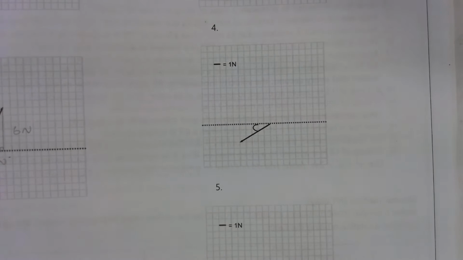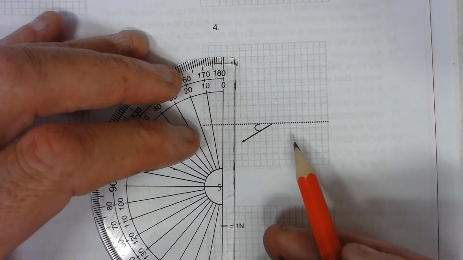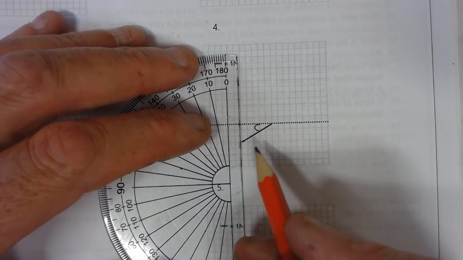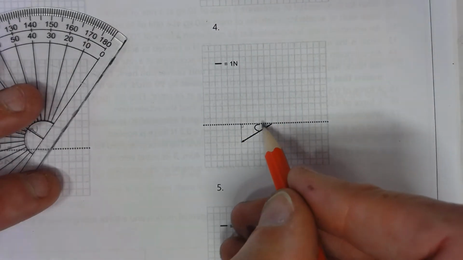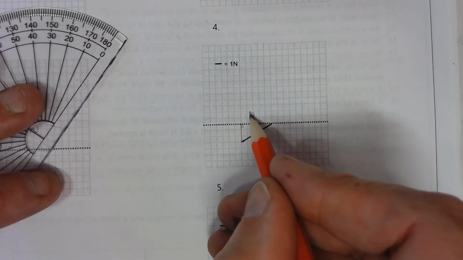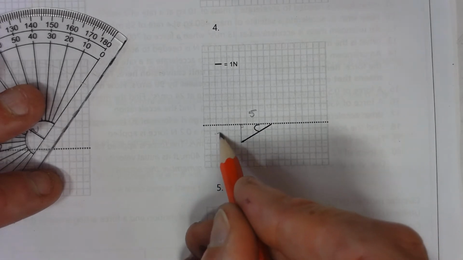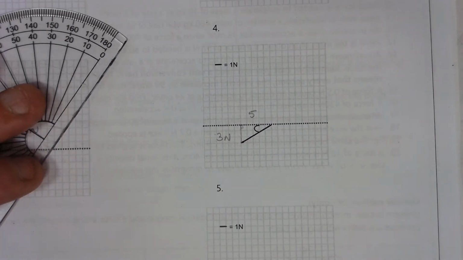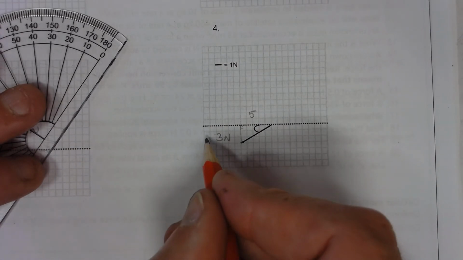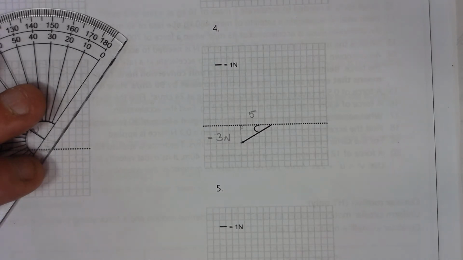Number 4. This time it's going below, so this is something else happening. Still, the principle is the same. We're looking at perpendicular directions. Again, a right angle triangle. 1, 2, 3, 4, 5. And now the magnitude of that force is 3 Newtons. Now you may be told that one particular direction is positive, so perhaps we could add a minus, because it's going below that horizontal. Minus 3 Newtons.